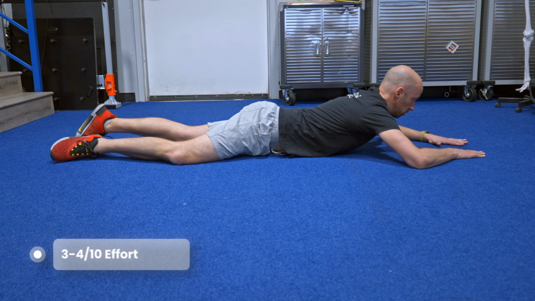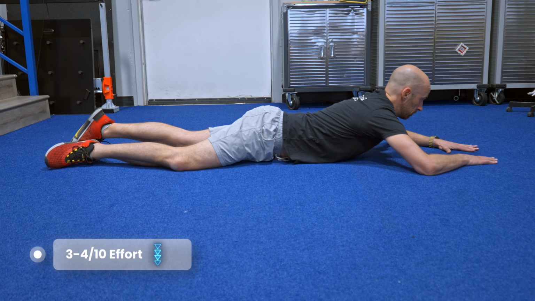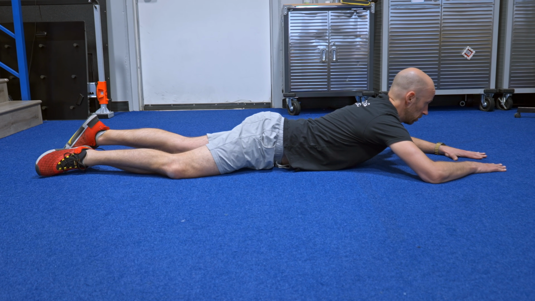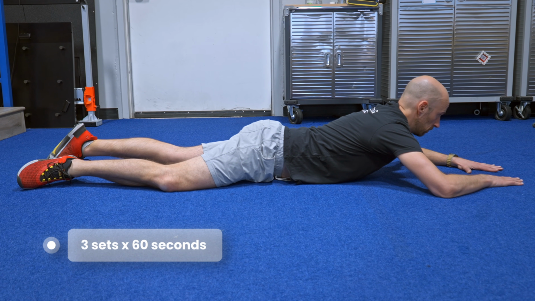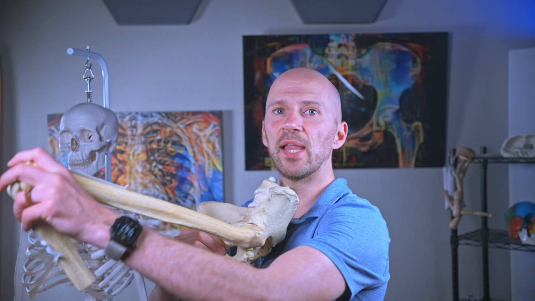Keep a 3 to 4 out of 10 pressure through the arms so that way you stay up. Hang out in this position, doing the same slow breaths like we talked about earlier for 3 sets of 60 seconds. You can open up this lower body motion even further by bringing the legs up even higher.